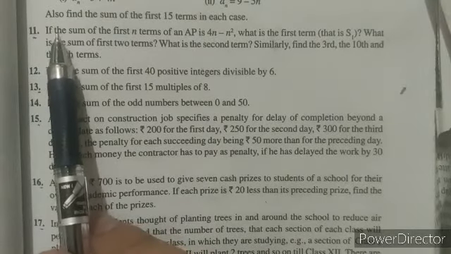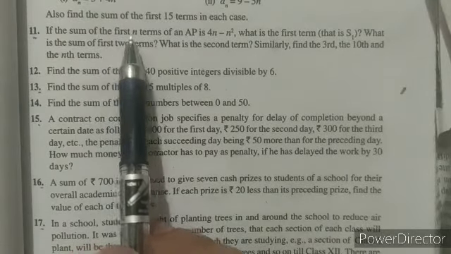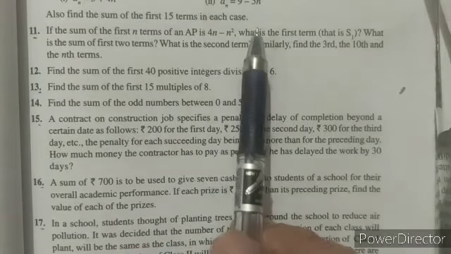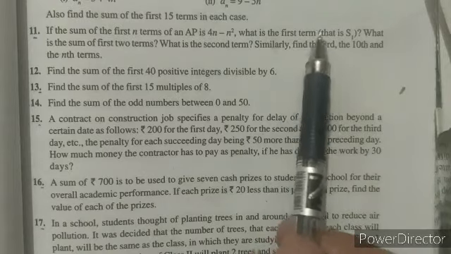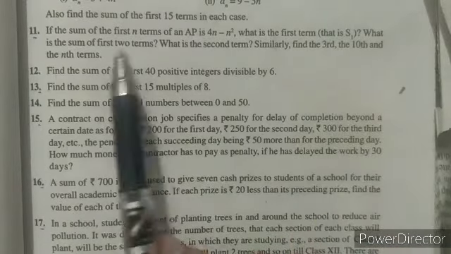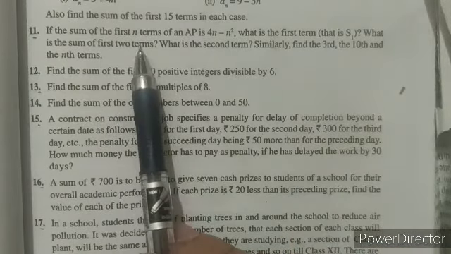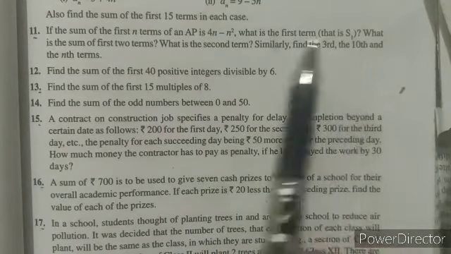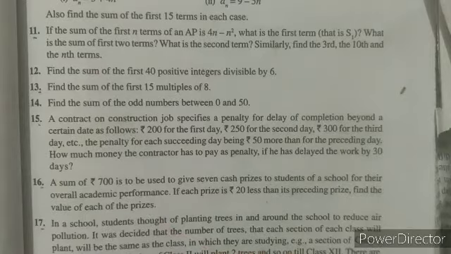Now in 11th question, if the sum of the first n terms of the AP is 4n minus n square, what is the first term, that is S1? What is the sum of first two terms? What is the second term? Similarly find the third, the 10th and the nth terms.